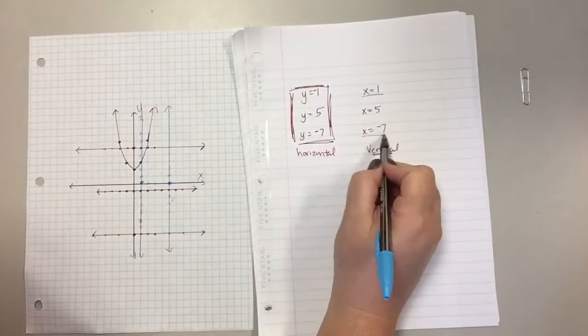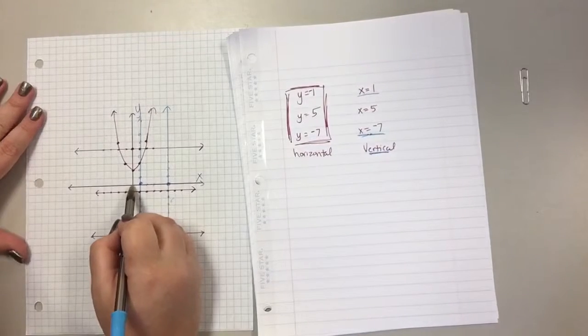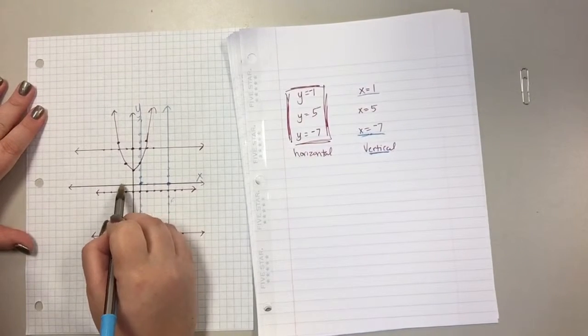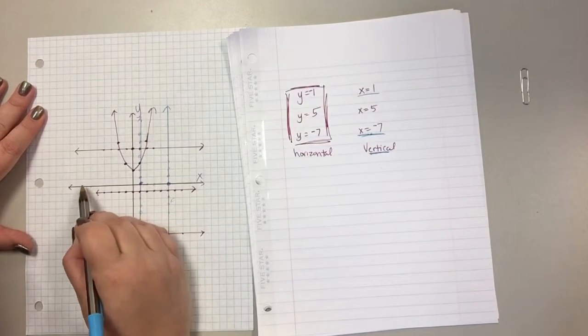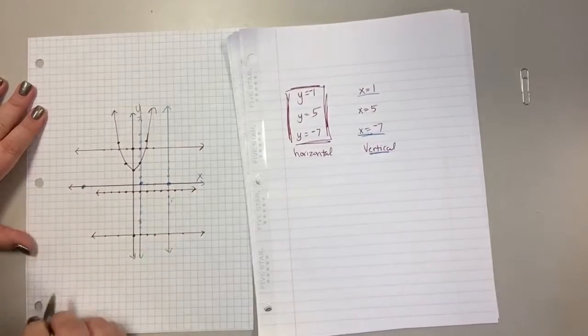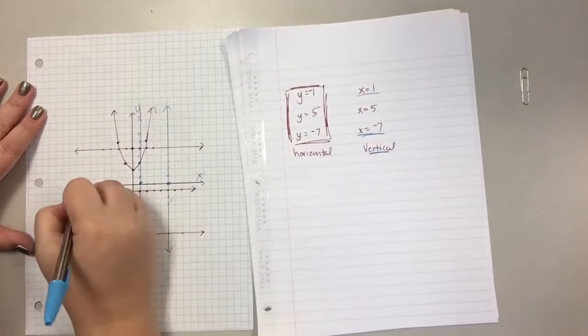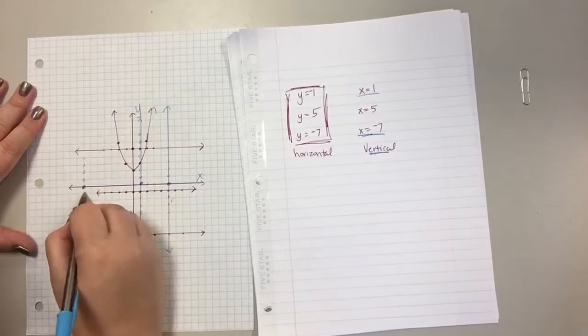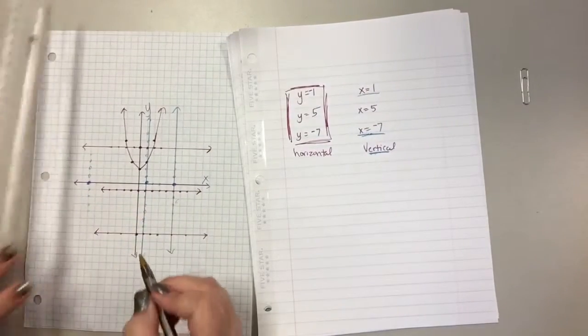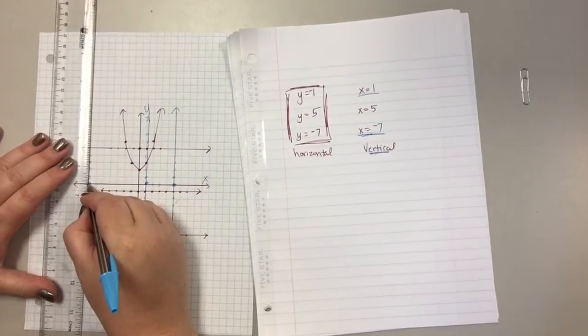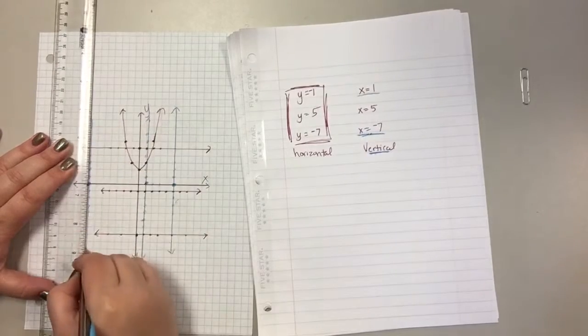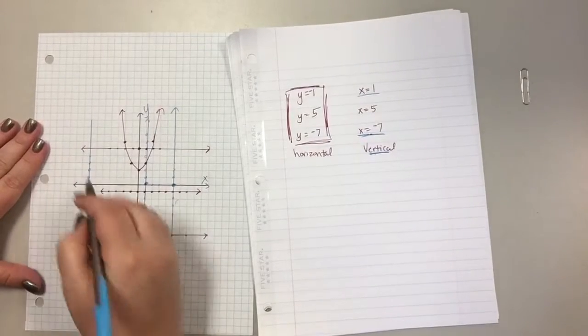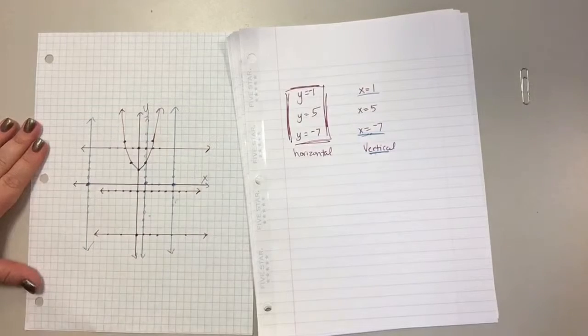Last one, x equals -7. Go to the origin, go left 7, because that is where the negatives are, on the left. This is going to be a vertical line, so draw your dots up and down. Take your ruler, draw your line and arrows on the end.